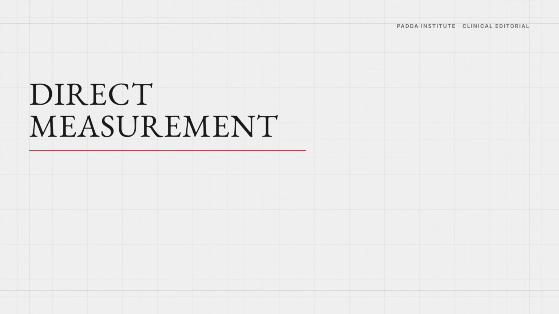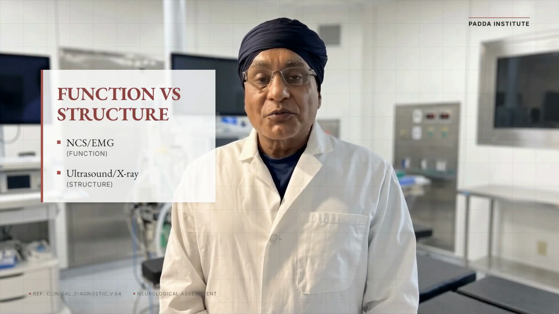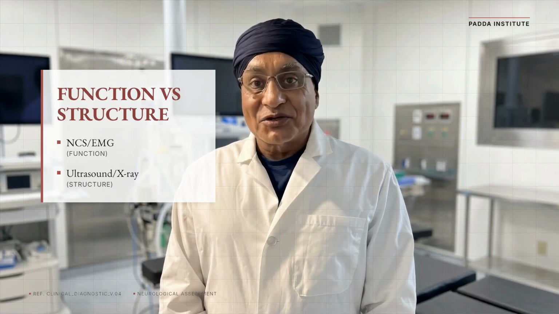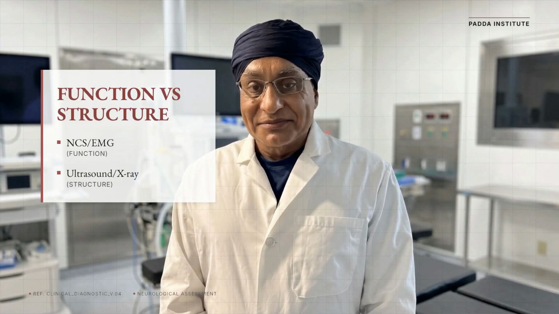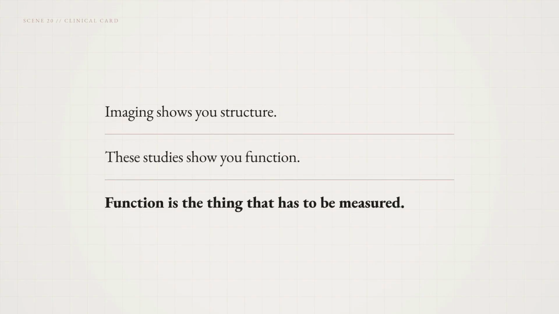So how does the question actually get answered? Because no single test is definitive, the approach is to combine the symptom pattern with testing that measures nerve function directly. Nerve conduction studies and electromyography assess whether the tibial nerve is conducting normally. That is information no ultrasound and no X-ray provides. Imaging shows you structure. These studies show you function. When the complaint is that a nerve may not be working properly, function is the thing that has to be measured.